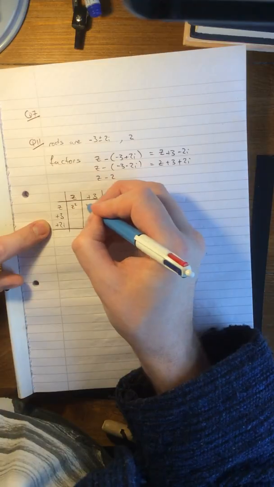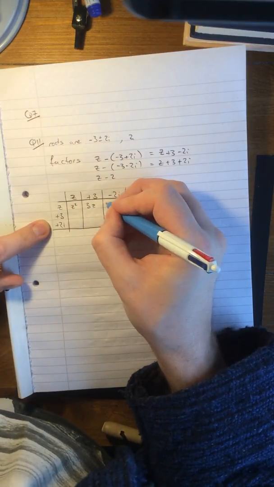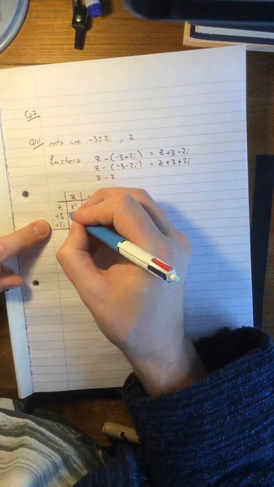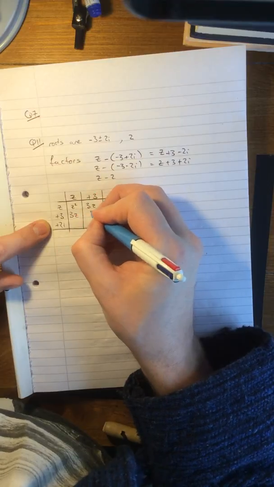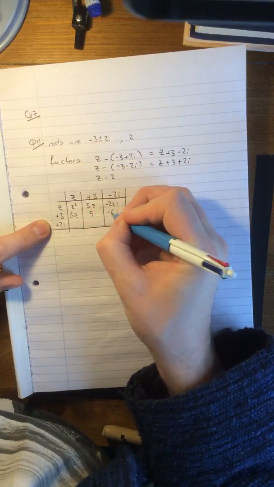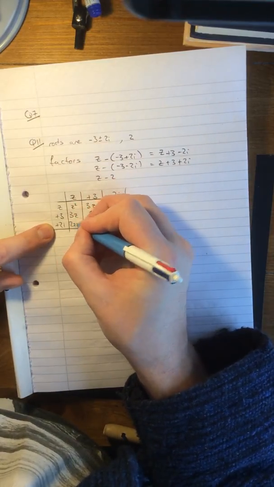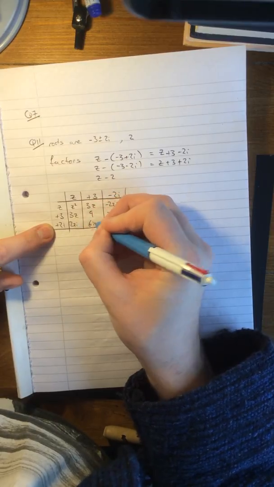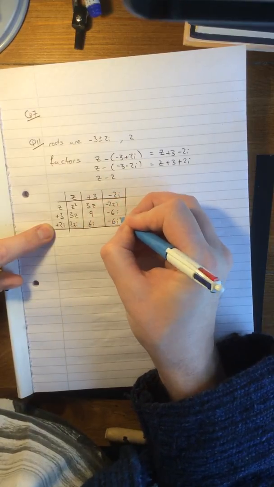So we get z squared, 3z, minus 2zi, 3z, 9, minus 6i, 2zi, 6i, and minus 4i squared.